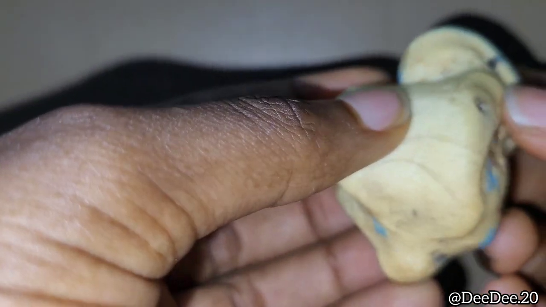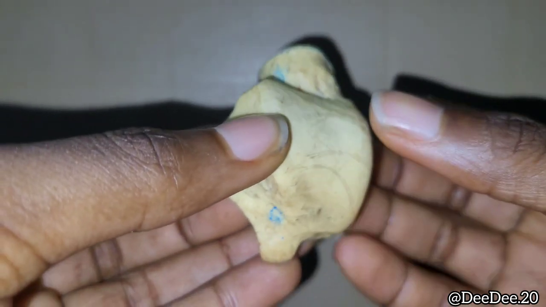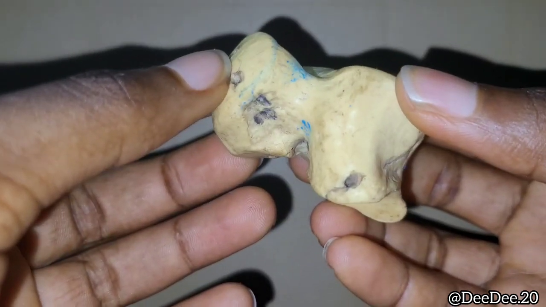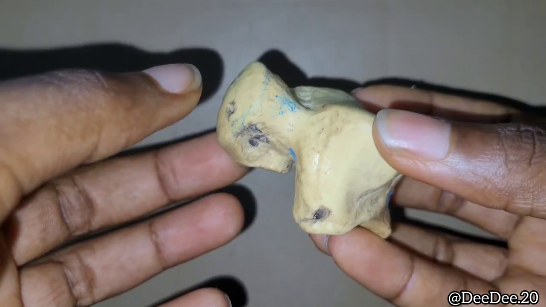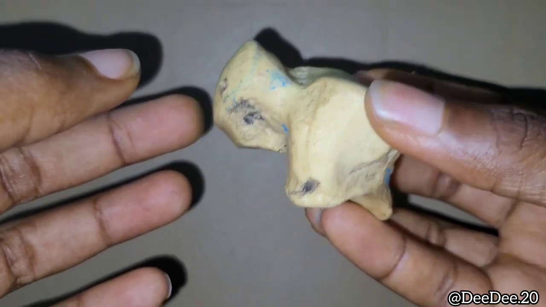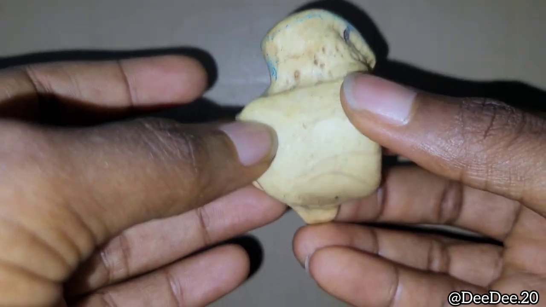So for the ossification center of the talus bone, it has only one ossification center, and this ossification center appears in the 6th month of the intrauterine life, or IUL. So it appears in the sixth month of the intrauterine life.